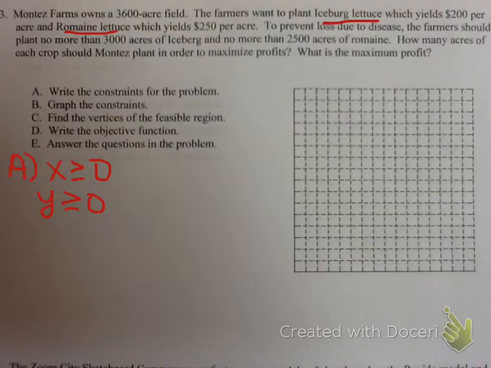you notice how it says yields? Iceberg lettuce yields 200, romaine yields 250. That is also another example of a profit statement. So ignore that sentence until part D. Everything else we can possibly use, but we're going to ignore that sentence.